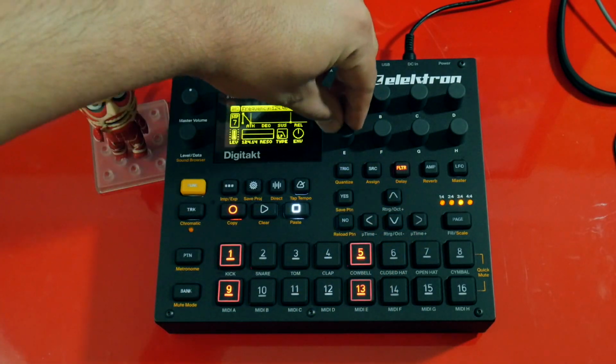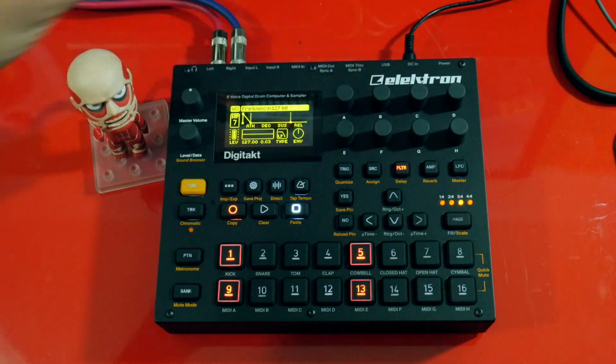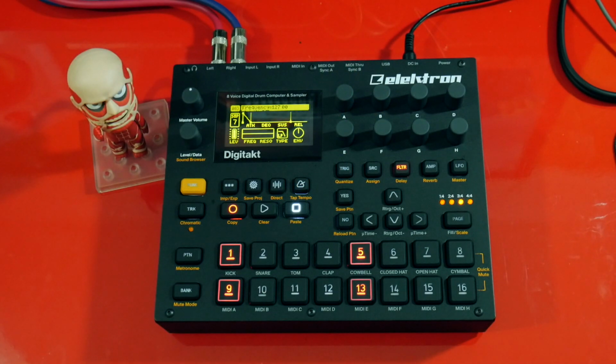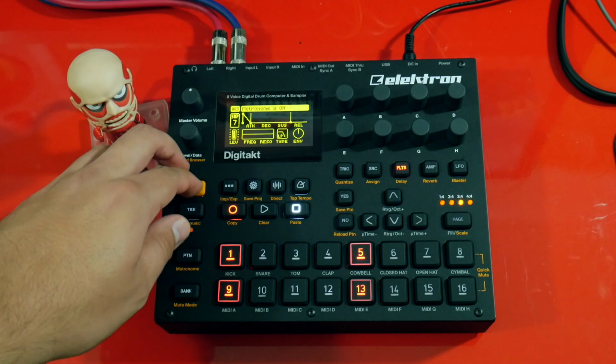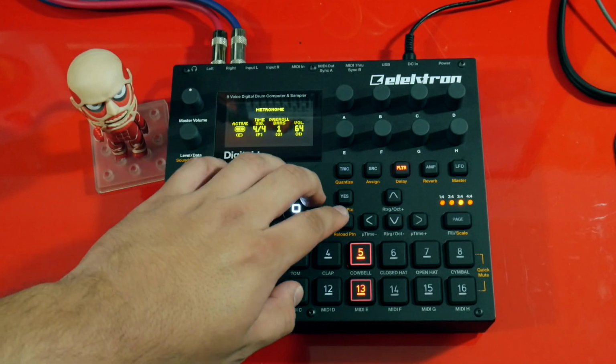And for this automation pass, I'm going to do a filter sweep. So you'll be able to hear that in the melody. Most of the time, automation is done with volume, but in this case, I wanted to do something a little bit more creative and then something a little bit more audible.